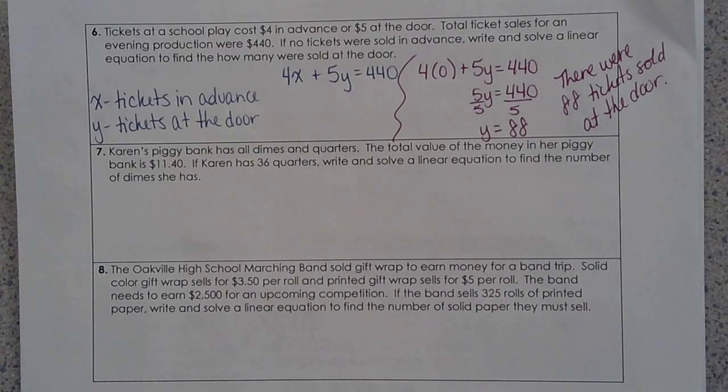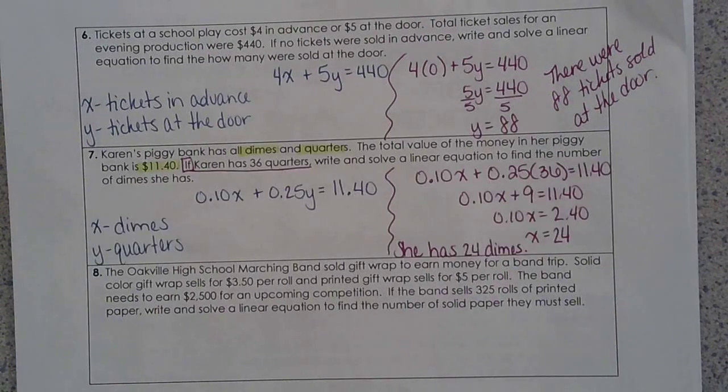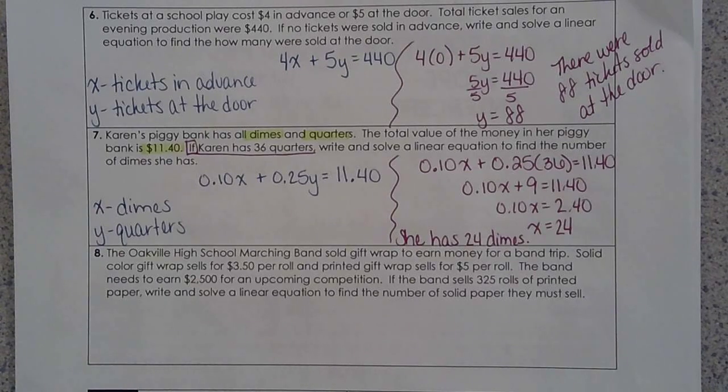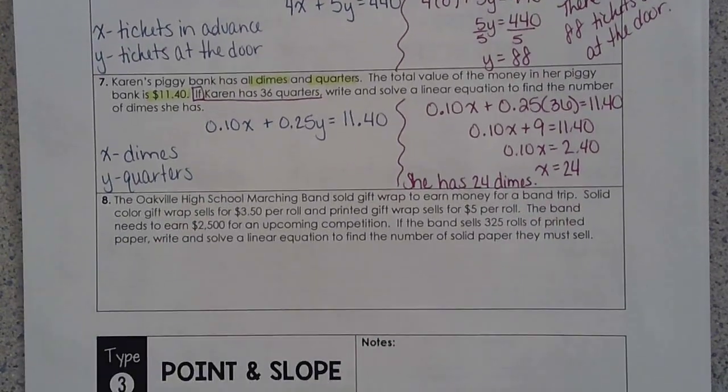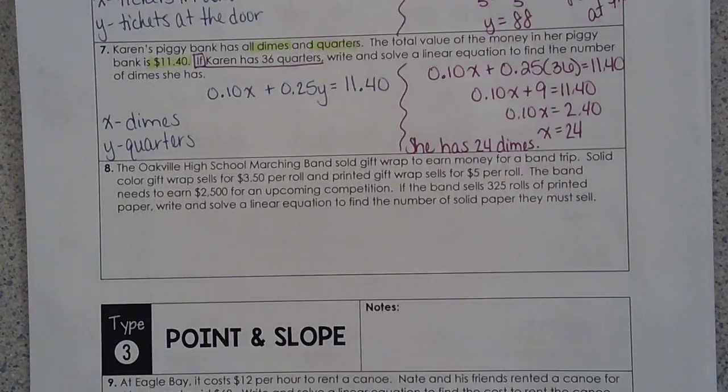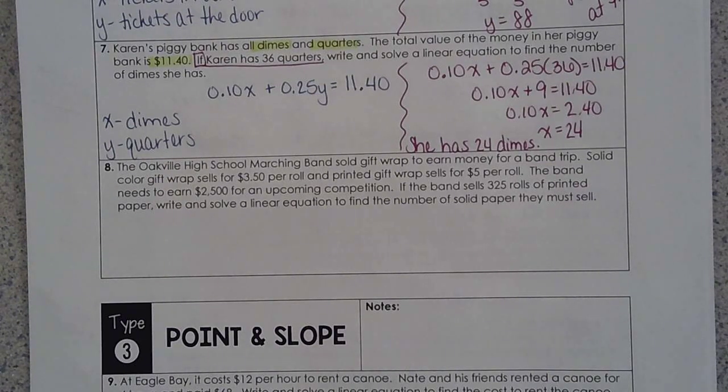Try number 7 on your own, please. I have an equation and an answer up for 7. If you've got it, try 8. And if not, try again or ask me a question.